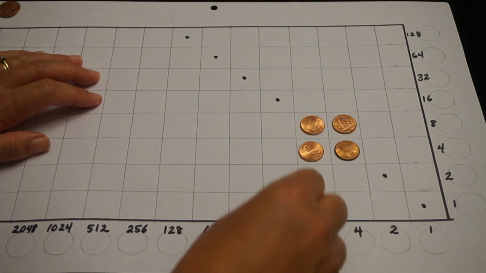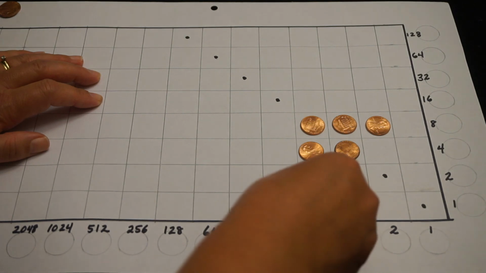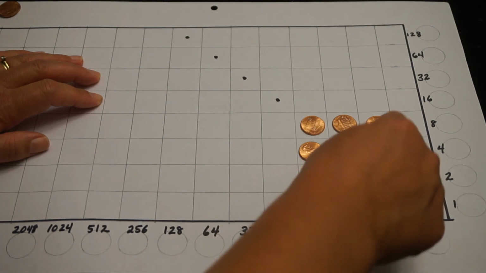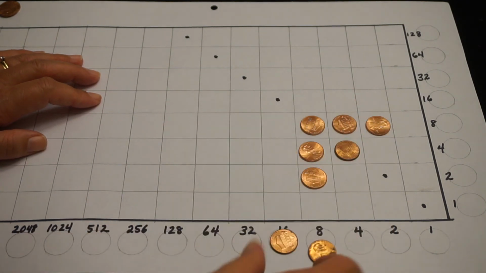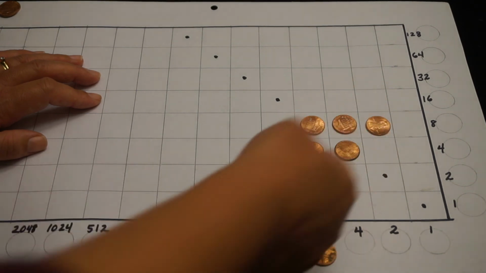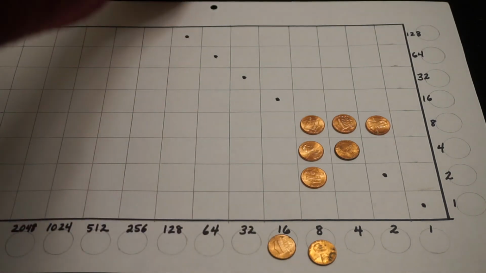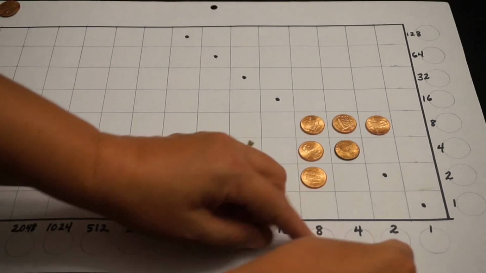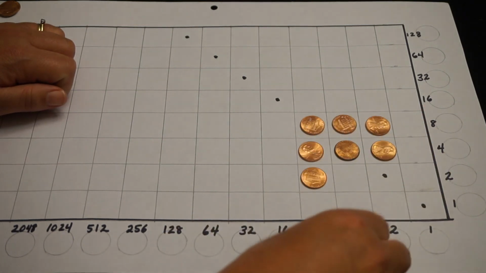So let's see what I can do with another 16. Can I use those? Yeah. I can slide those right into place. I know my other markers need to go here, but how am I going to get that using the coins that I have? I need 3 more, so I will need to do some regrouping. I can't use the 16 again because that diagonal is already filled up within the square. So I'll regroup the 16 to 2 8s, and I'll slide those into place.